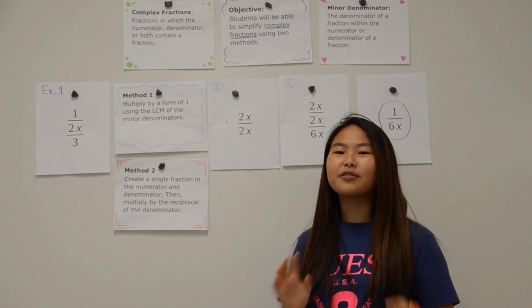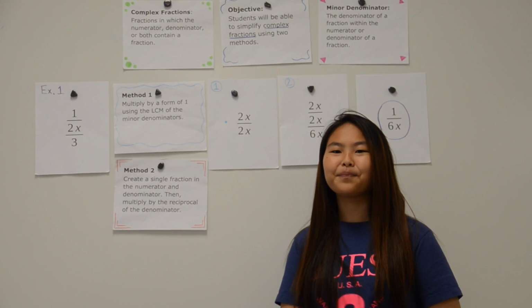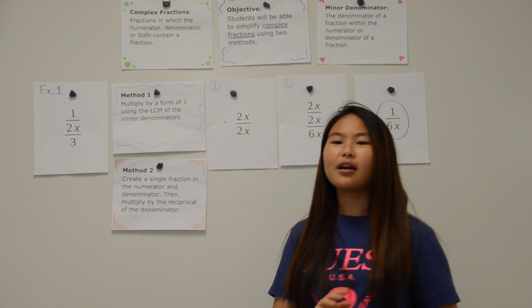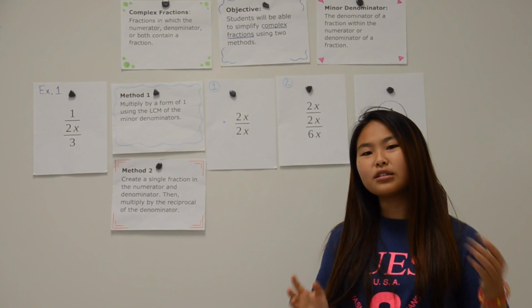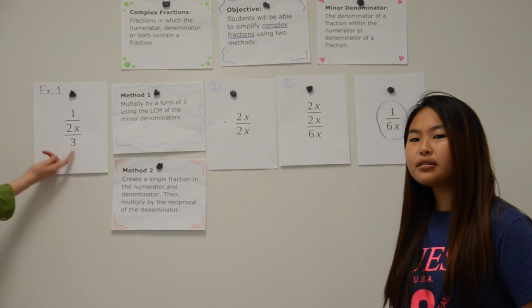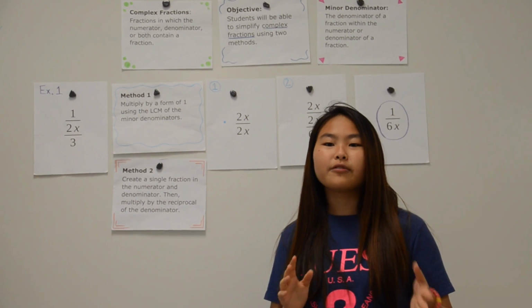Now we'll try out method number 2. Method 2 is to create a single fraction in the numerator and denominator and multiply by the reciprocal of the denominator. This example already has a single fraction in both the numerator and the denominator. So all there is to do is to multiply by the reciprocal of the fraction. 3 is a whole number, but remember that if we write it as a fraction, it's 3 over 1.